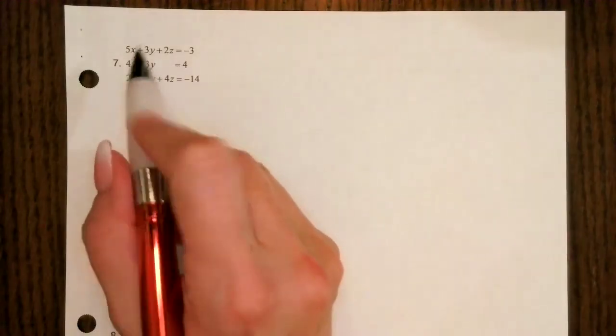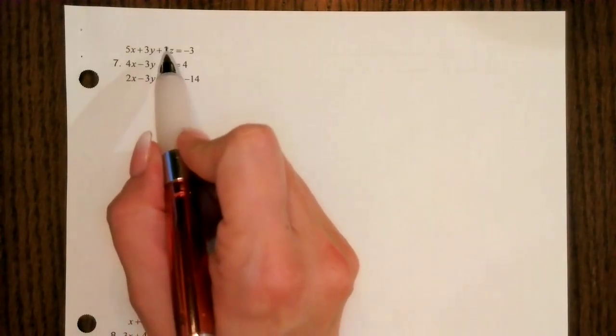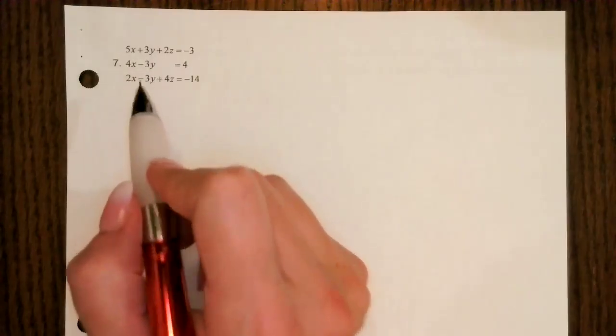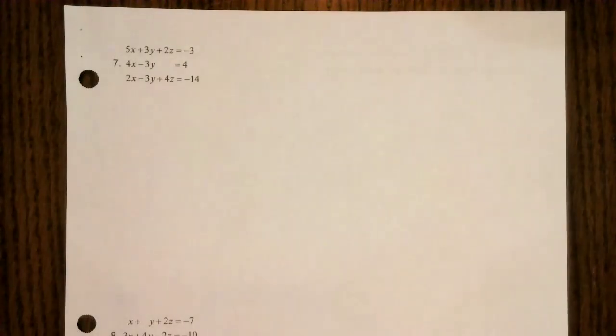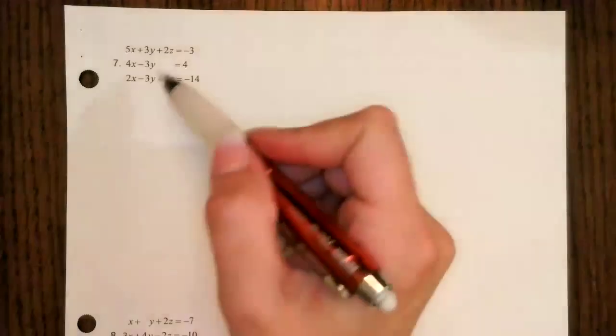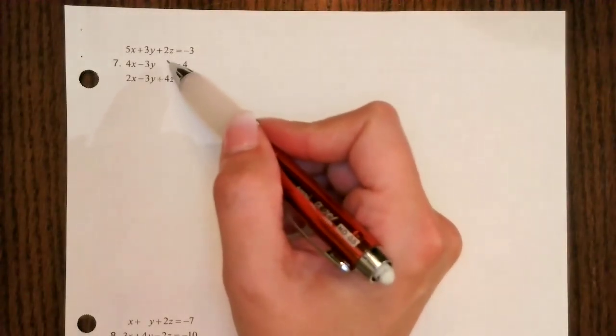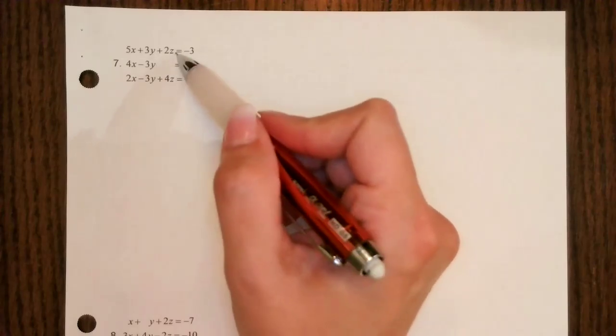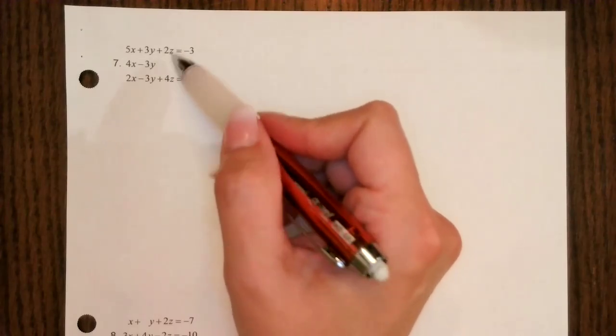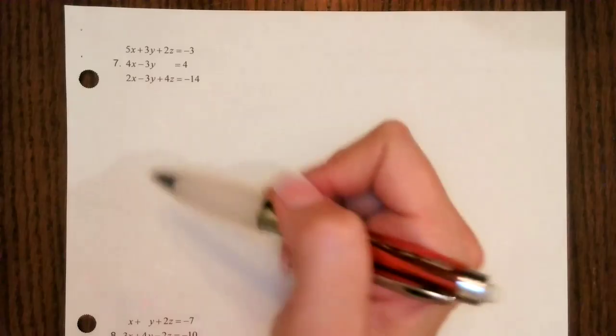I wouldn't do substitution with this one because each one of these variables has a coefficient, so it's going to make it harder to solve for. I would definitely pick elimination on this one, so that's what we're going to do. In this case, I would want to eliminate the z's because it's already eliminated in the second equation. So we're going to try and eliminate it with these two as well so that we can have a second equation.